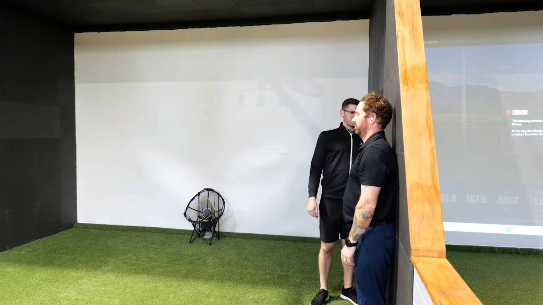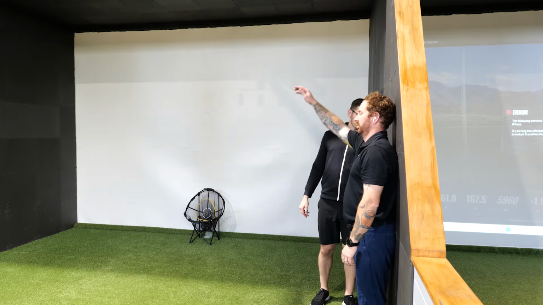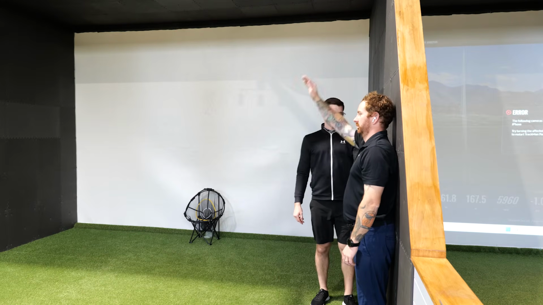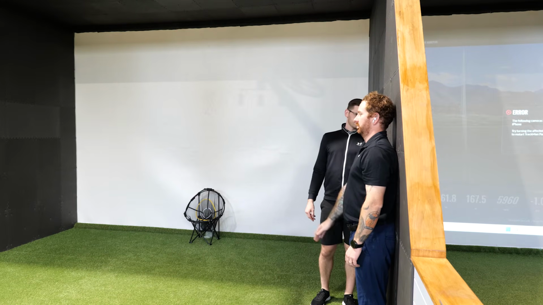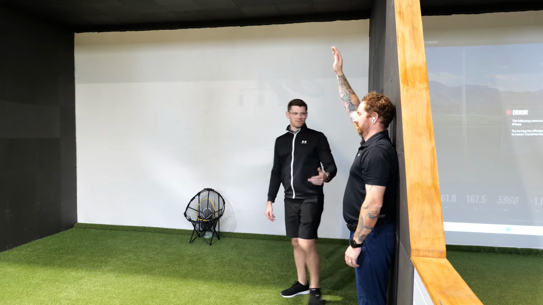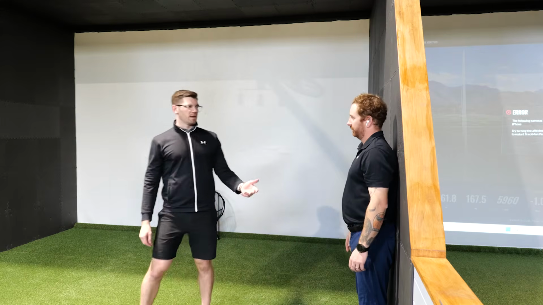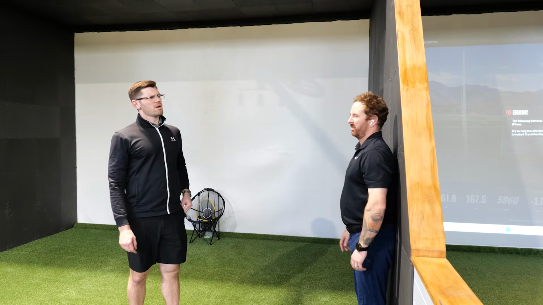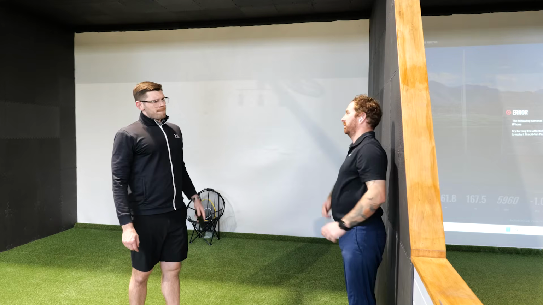So let's try this side here. Good. Let's try that one more time. Slowly lifting up, and stop there. So with that one as well, pretty similar plane. And what did you feel with those? Not much there, just more lat tightness.